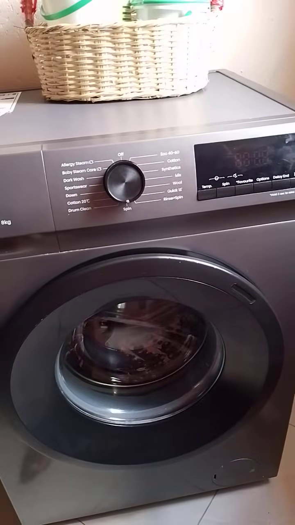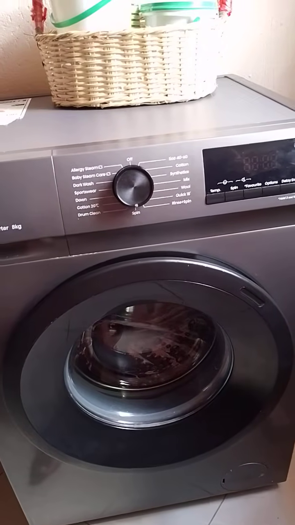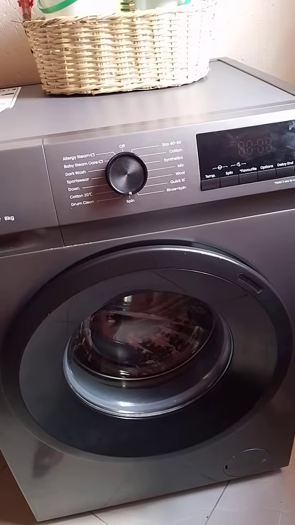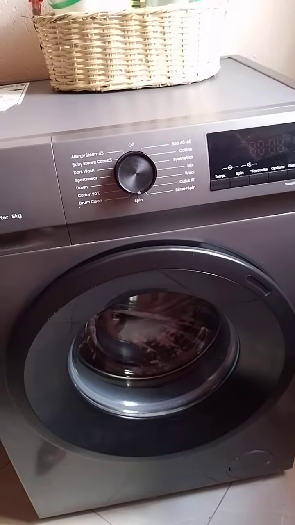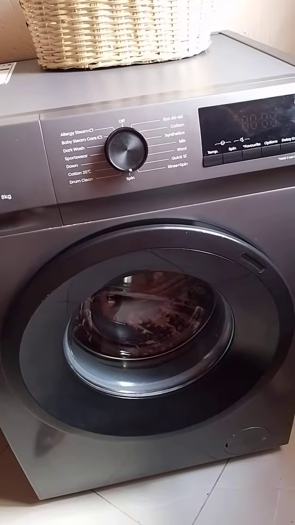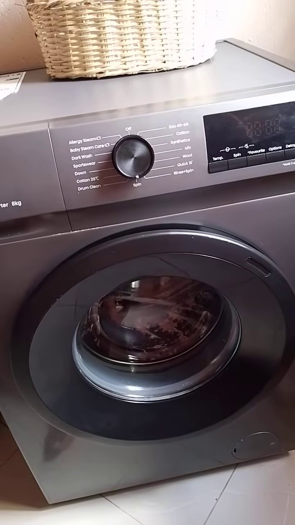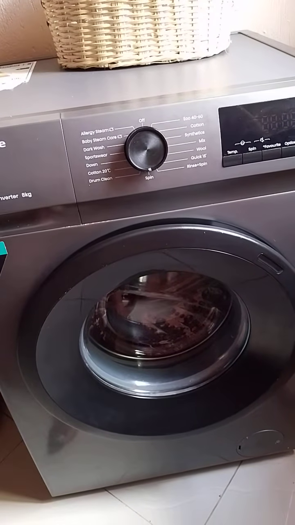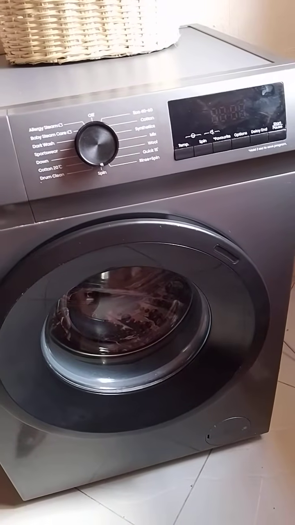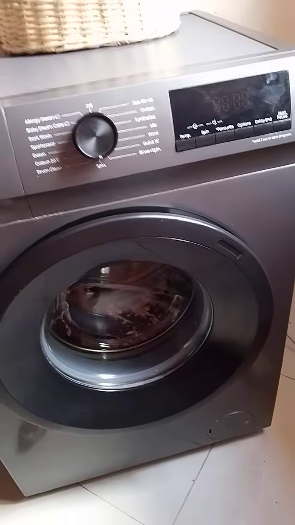Then we have F24, overflow or too much foam. For the foam, you know how to do it. You can put the right amount of detergent. Then we have F04, that is electronic. That means your machine is having electronic problems.